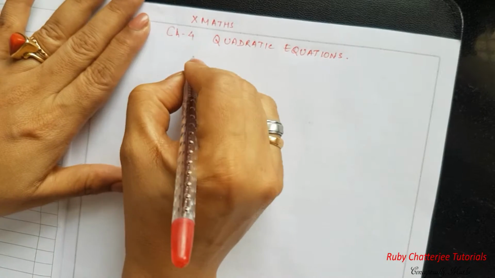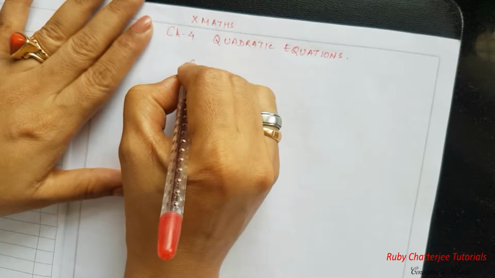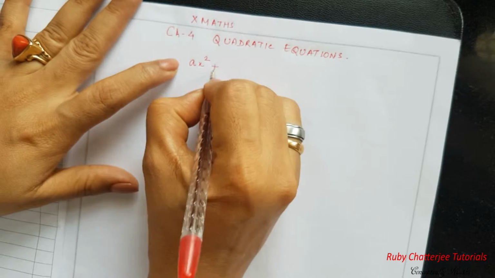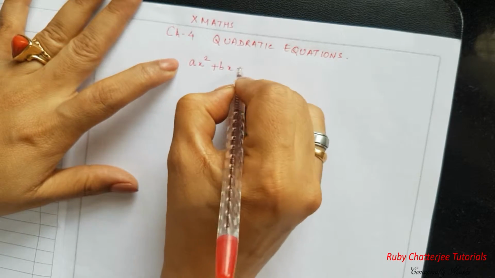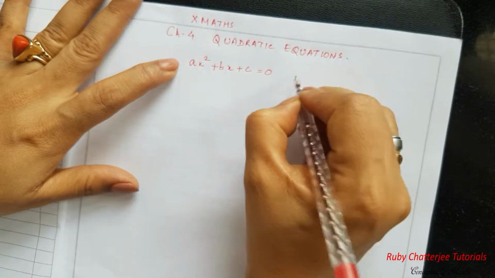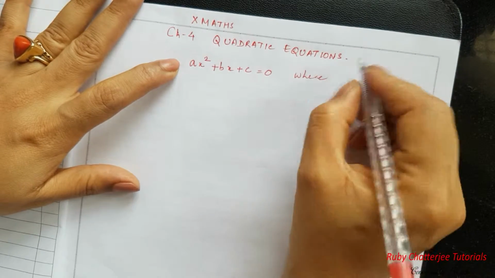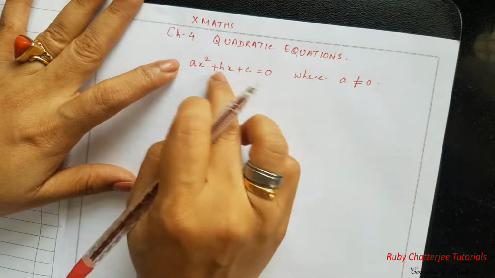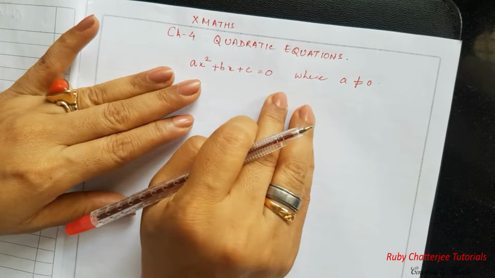Now, if you recall, the standard form of a quadratic equation was ax square plus bx plus c equal to 0, where a is not equal to 0 and a, b, c are all real numbers.